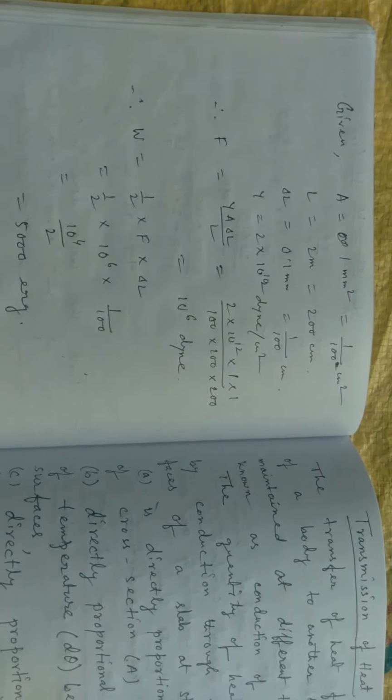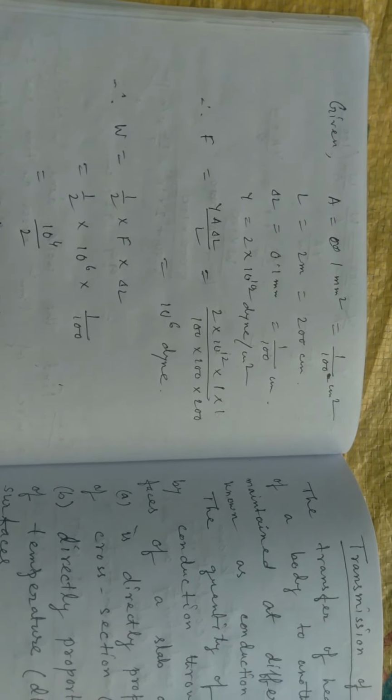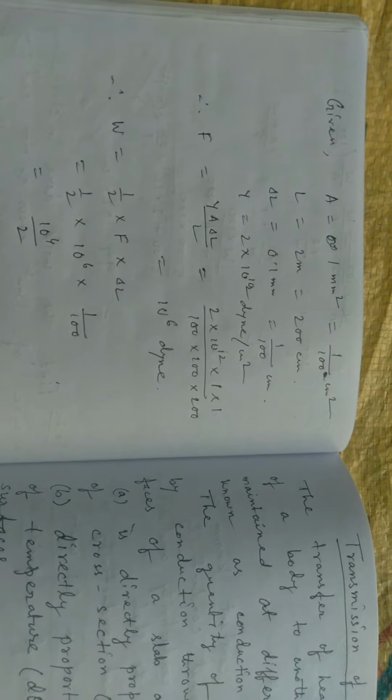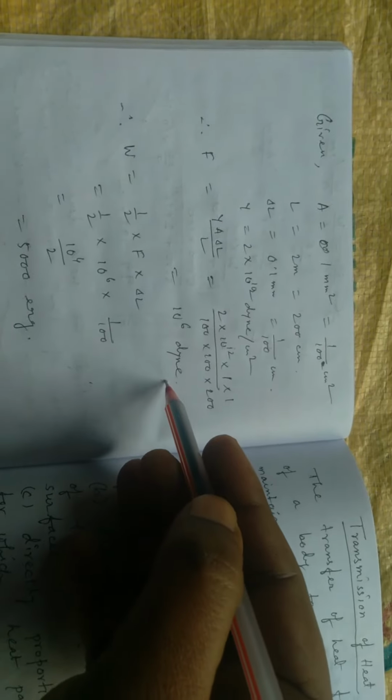If we put in these values, here A is given as 1 millimeter square, so in CGS it is 1 by 100 centimeter square. L is given as 2 meters, which will be 200 centimeters. Delta L is given as 0.1 millimeter, which is 1 by 100 centimeter, and Young's modulus is given as 2 into 10 to the power 12 dyne per centimeter square. So what will be F? If we put in these values, we get 10 to the power 6 dyne.